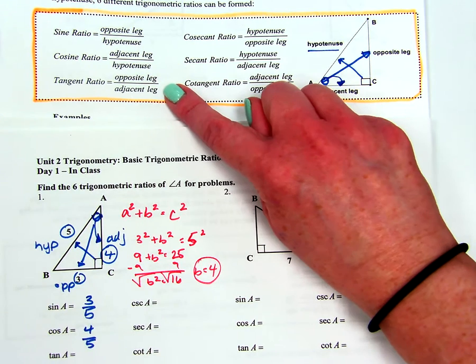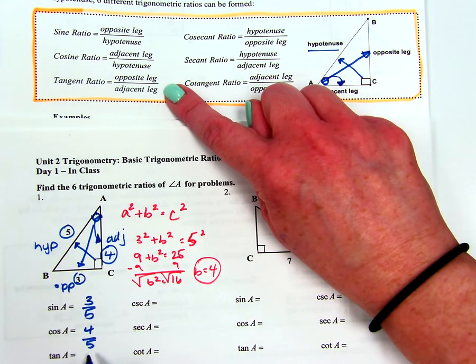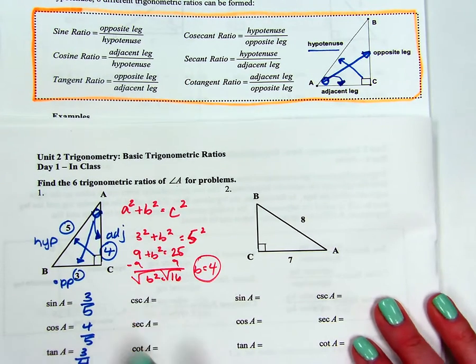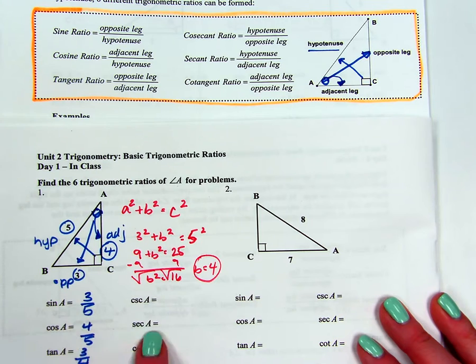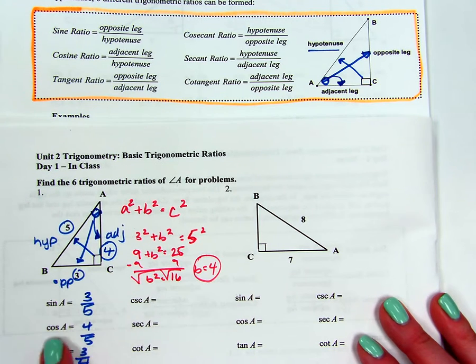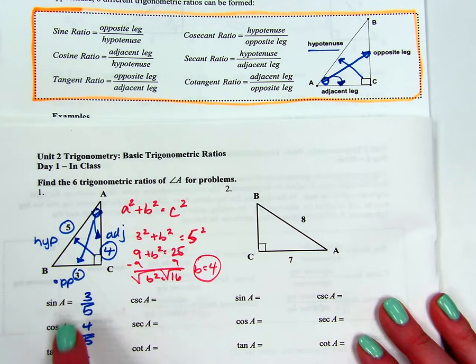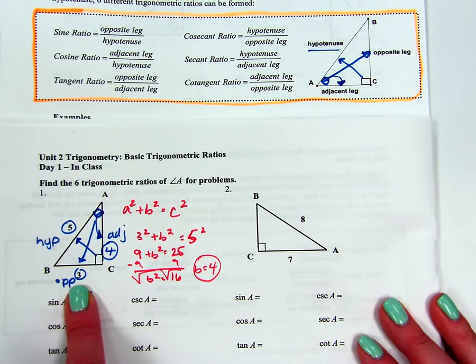And tangent is opposite over adjacent, so 3 over 4. So there's our first three answers. Same thing for cosecant, and you'll notice these two are next to each other, so sine and cosecant, cosine and secant, and tangent and cotangent, because those are reciprocals. So all you have to do is take your original that you have next to it and flip it.